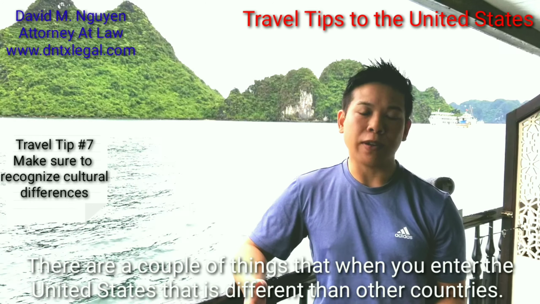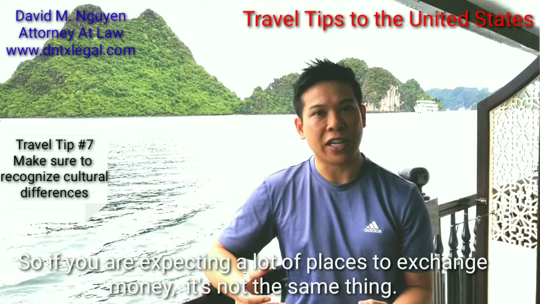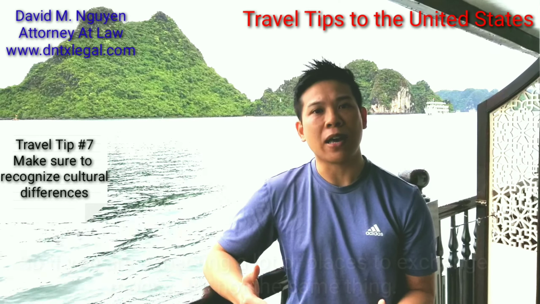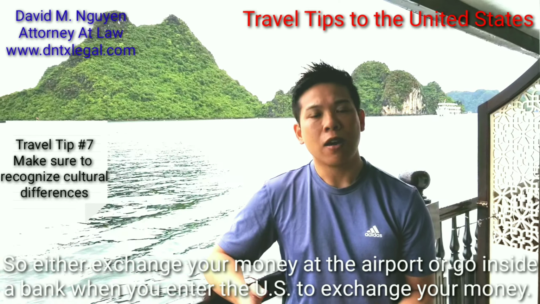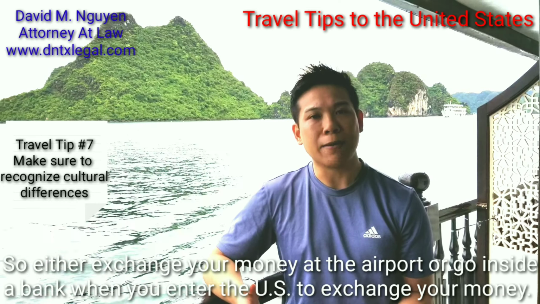Another tip when you're visiting the United States is that many countries have a lot of check cashing places or currency exchange places. In the US, it doesn't work that way. Most likely you would have to go inside a bank in order to exchange your currency for US dollars. So if you're expecting a lot of places where you can exchange money, it's not the same thing. Either exchange your money at the airport or go inside a bank when you enter the US.